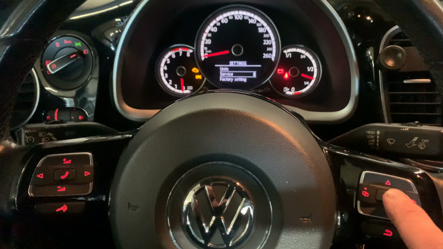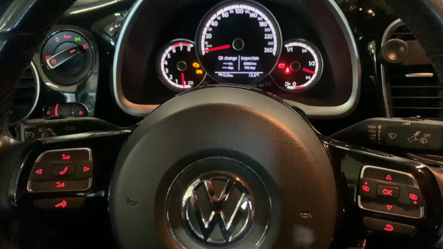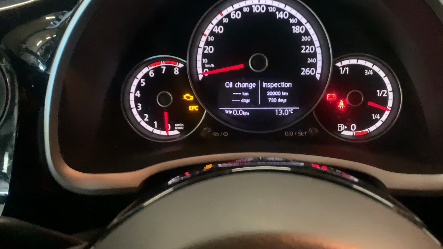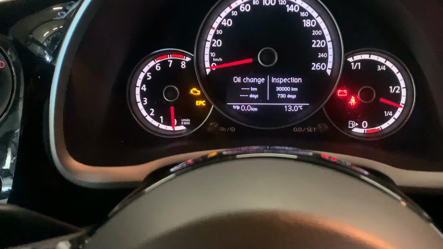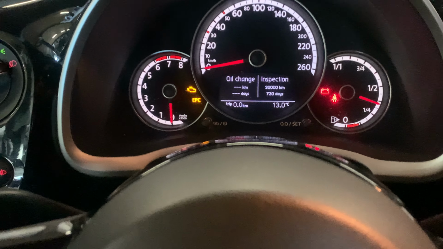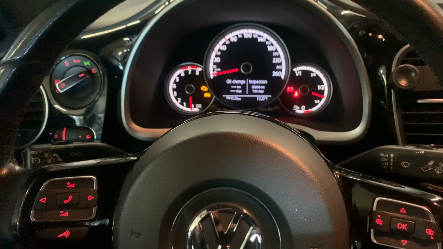The service info, and as you can see, after a few minutes, new indicators for kilometers and days will appear on this menu.